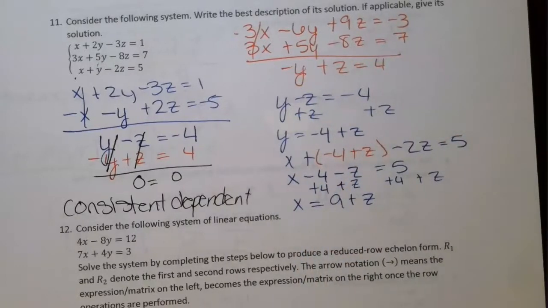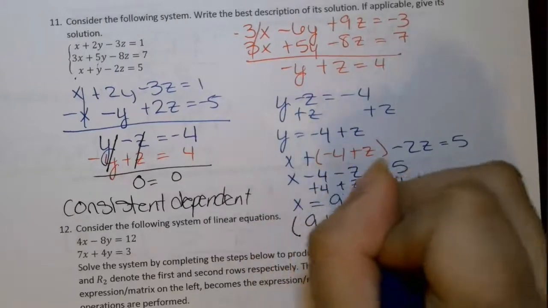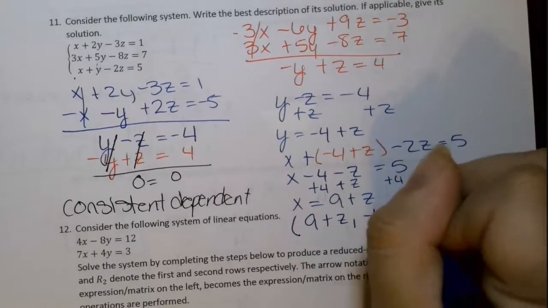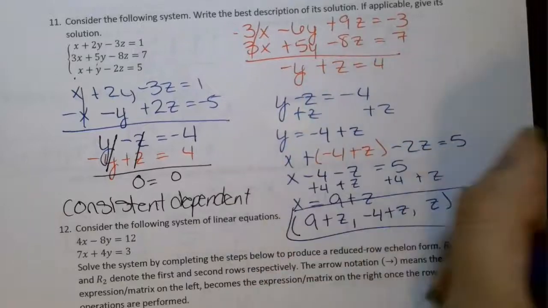Then to write my answer, I'm going to go ahead and write it. So I have 9 plus z for x. I had -4 plus z for y, and z for z.